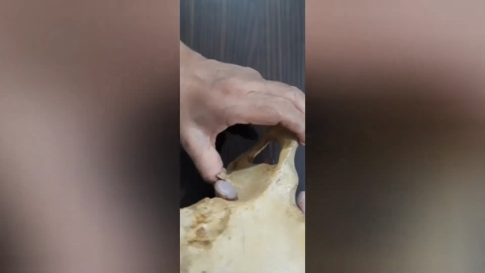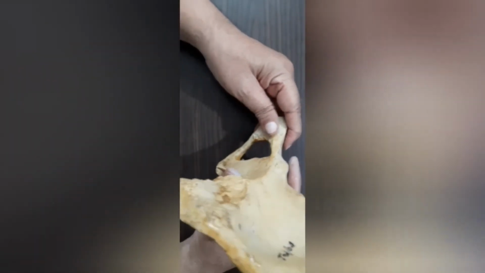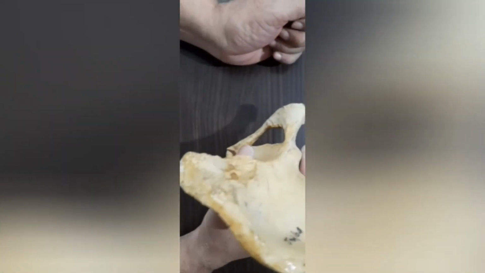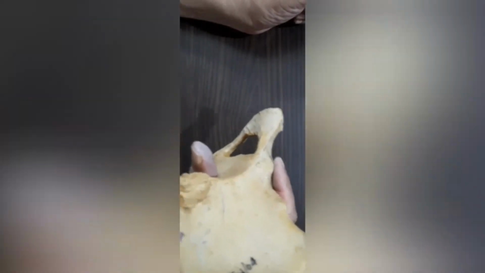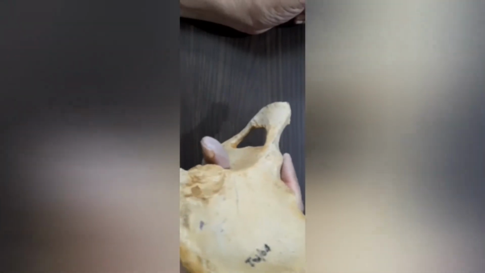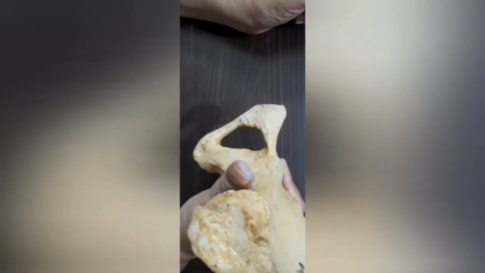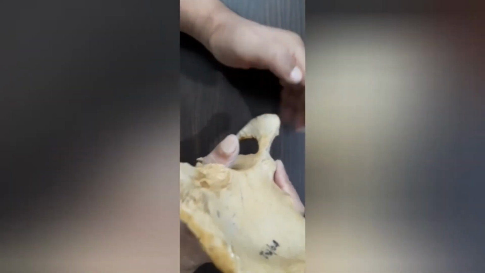So it is a little tricky. You should learn to keep this bone in anatomical position with the help of your teacher. Always hold the bone on the same side to which it belongs, as I am holding the right hip bone on the right side.